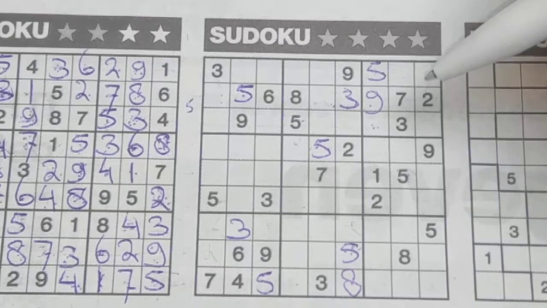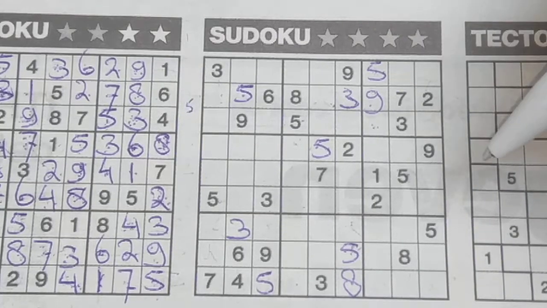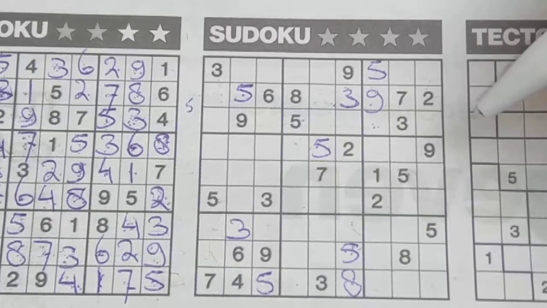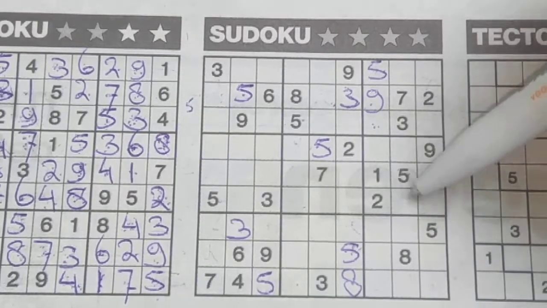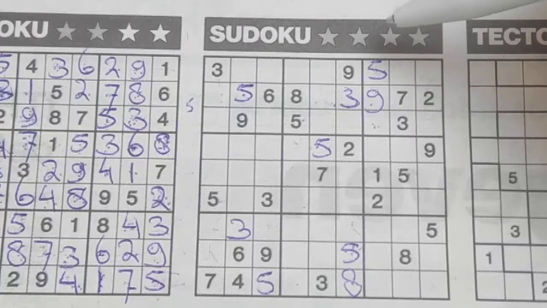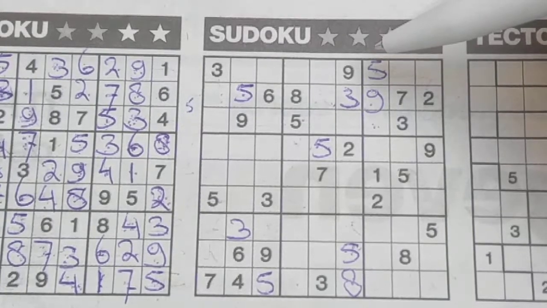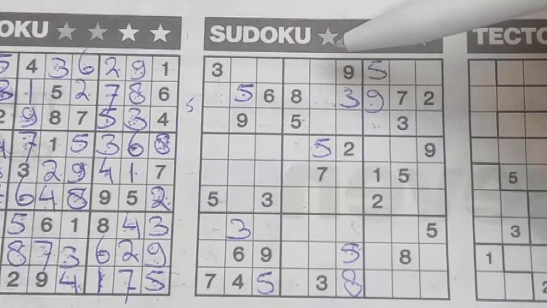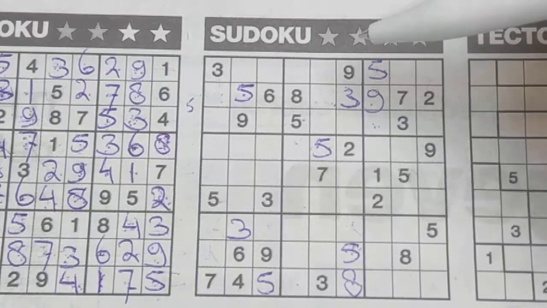Can I do something with the 8? No. Yes, no.